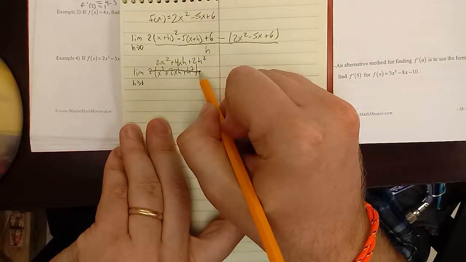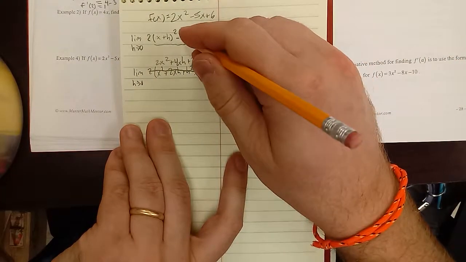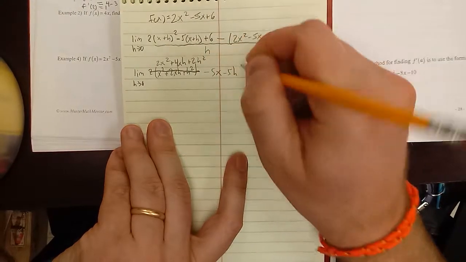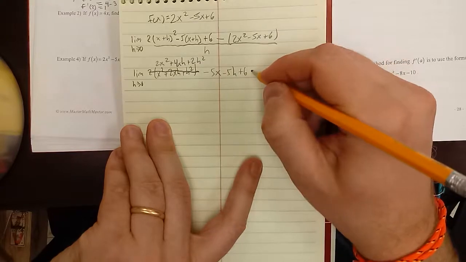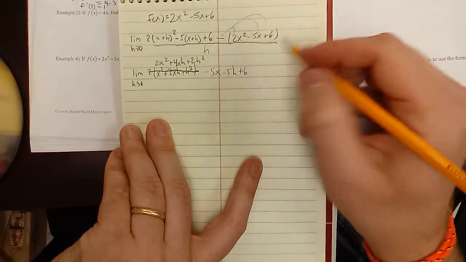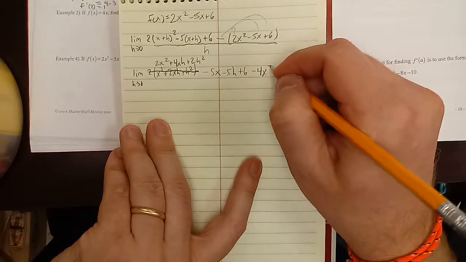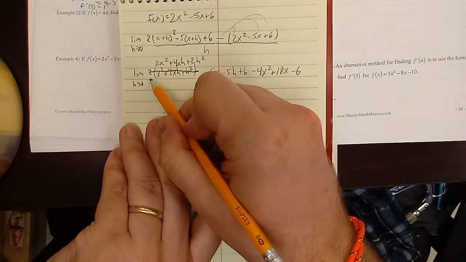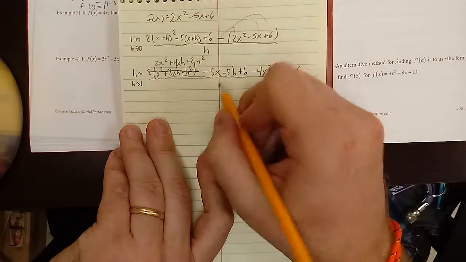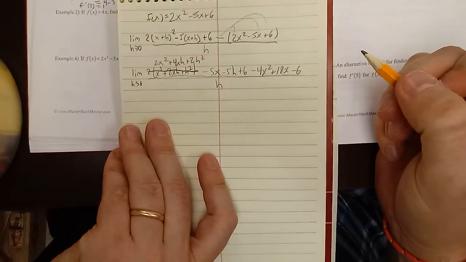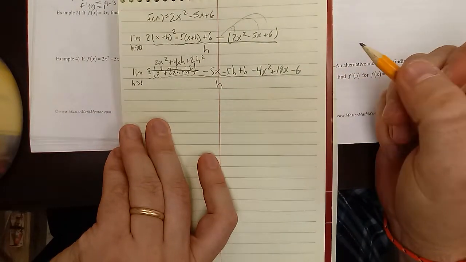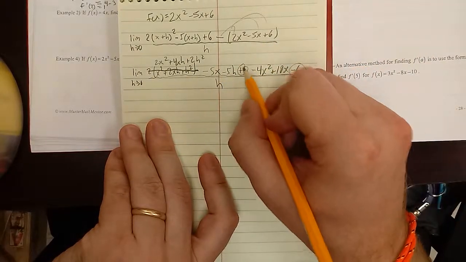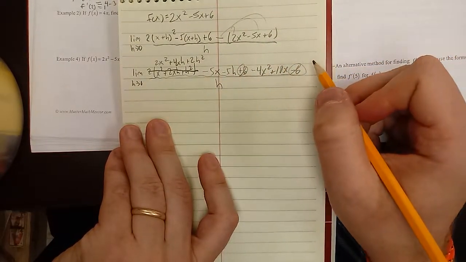I'm just going to cross that out and leave that above it. Distribute that minus 5: minus 5x, minus 5h plus 6. Distribute the negative: minus 4x squared plus 10x minus 6. My eyes are glazing over just a little bit looking at this, but it's okay. I see the negative 6, I say plus 6, canceling.